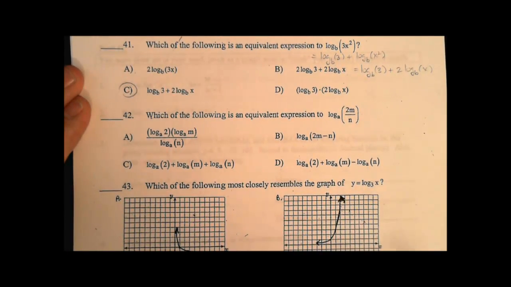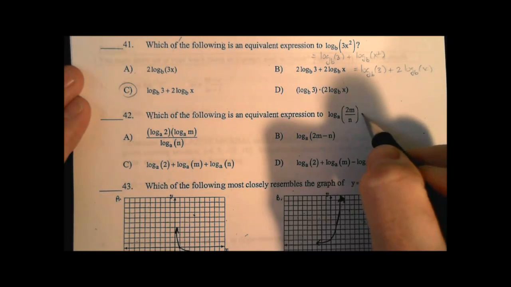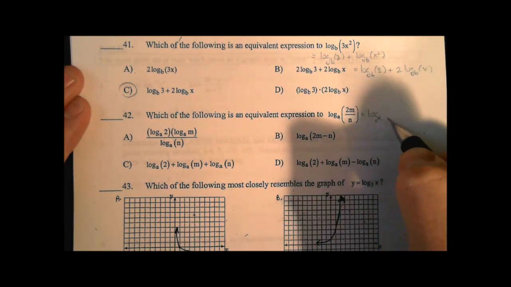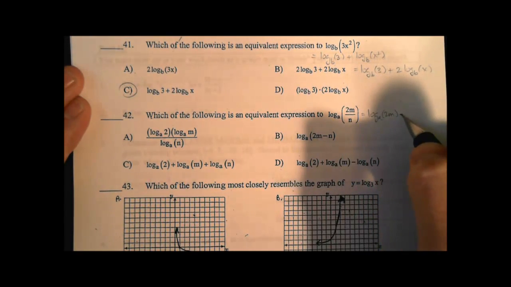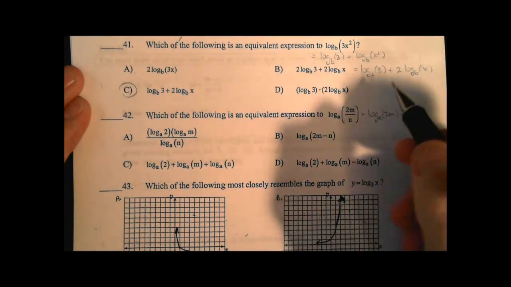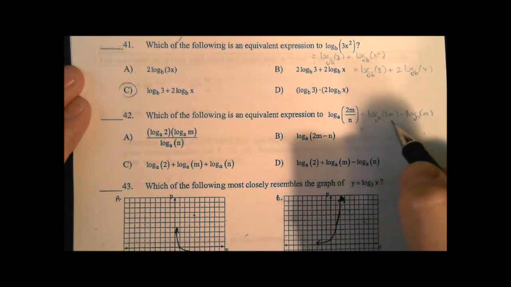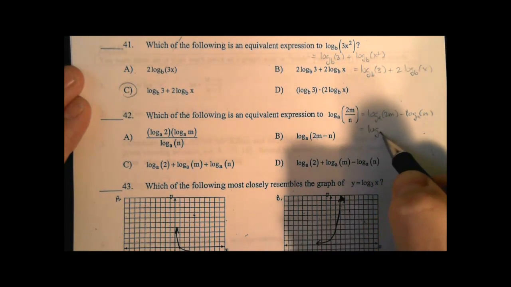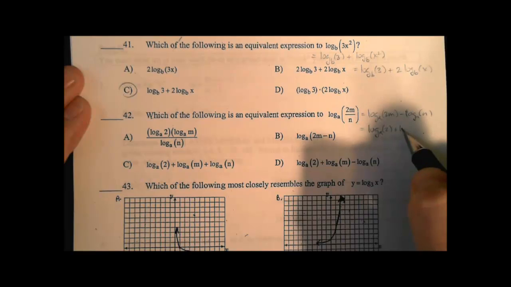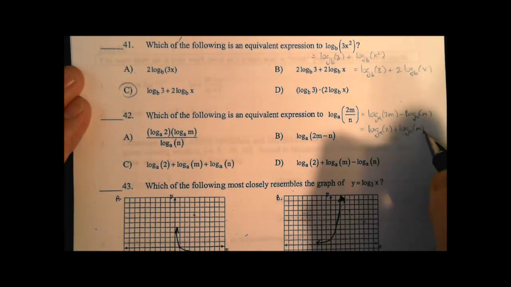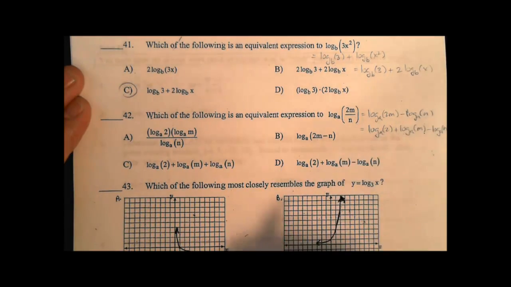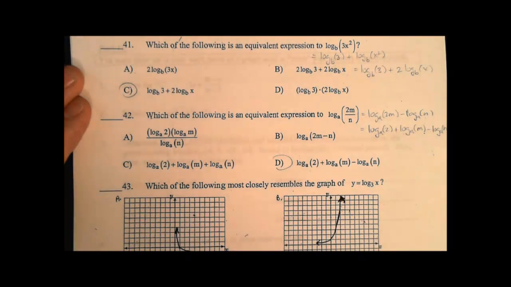Which of the following is equivalent expression to this? And again, we split across this. Log base a of 2m minus log base a of n. And the first one can split just a little bit further. Log base a of 2 plus log base a of m minus log base a of n. So let's see which one of these. Here we go, D.